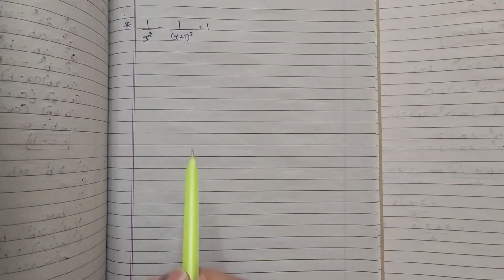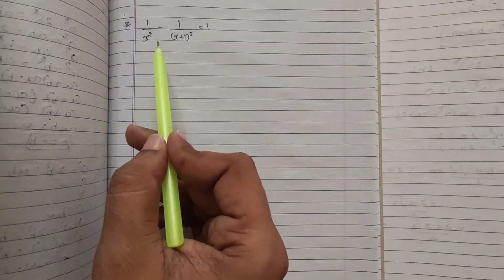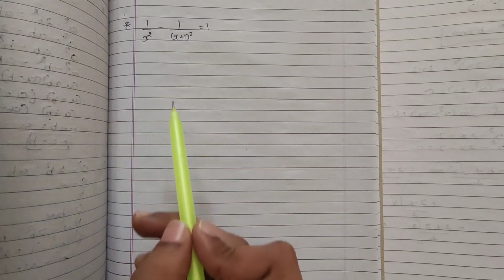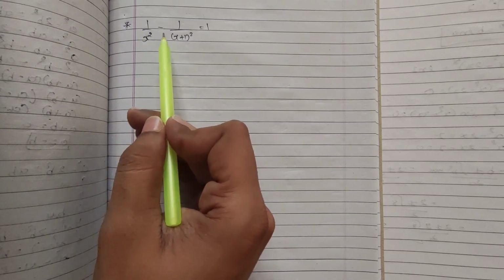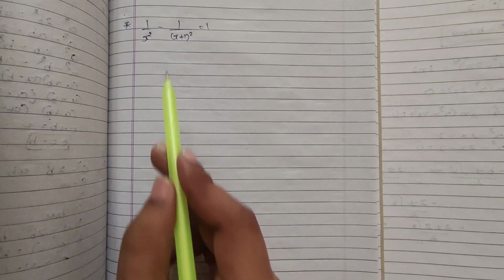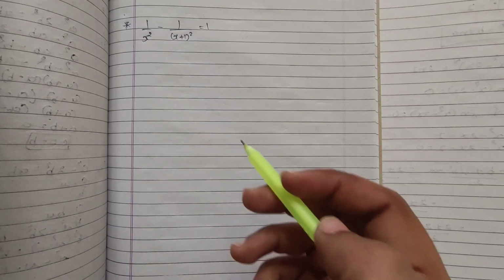So today in this video, we are going to solve this very amazing question, right? We have solved very few questions of this kind, so I decided to solve as many of this kind as possible. The question is: 1 by x square minus 1 divided by x plus 1 whole square equal to 1. This is a very amazing and very conceptual question.